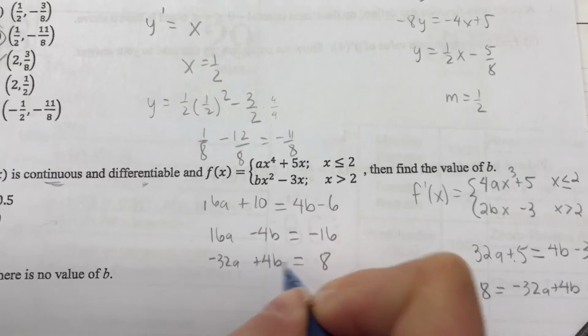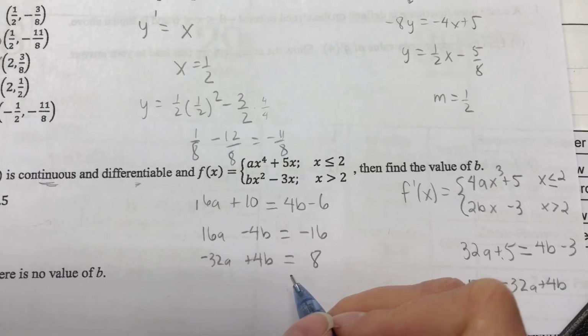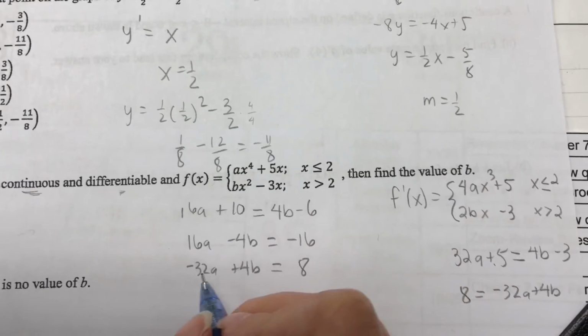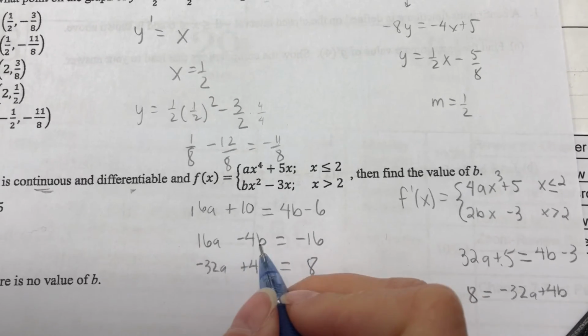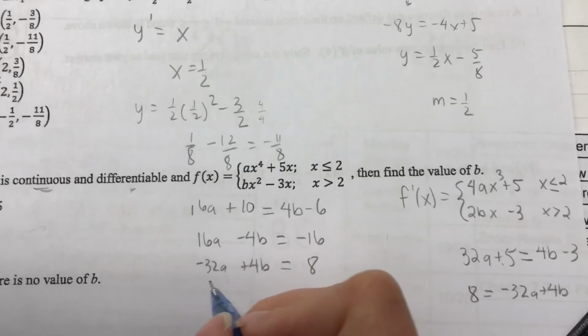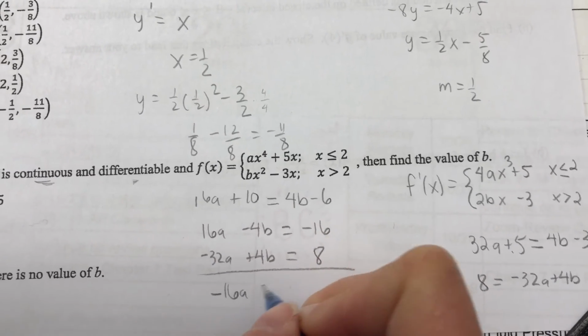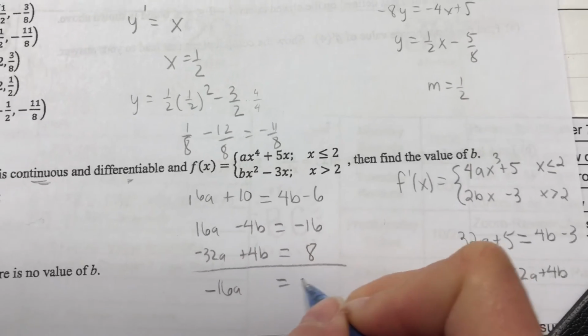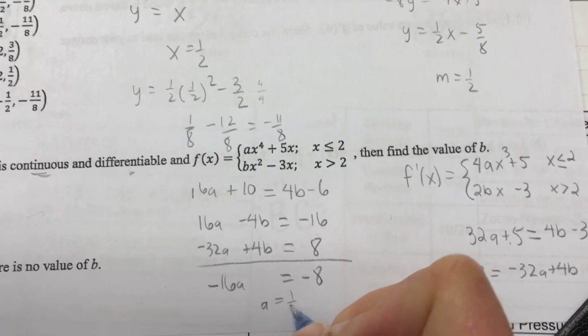So I did it in a way that made these cancel. If you want to do it in a different way, that's fine. However you want to solve a system, it's no big deal. You could even use substitution, solve this bottom or this top equation for b and then plug it into the other one. So here I'm just going to add these two equations together, and you get negative 16a, those cancel, equals negative 8. So now we know that a is a half.